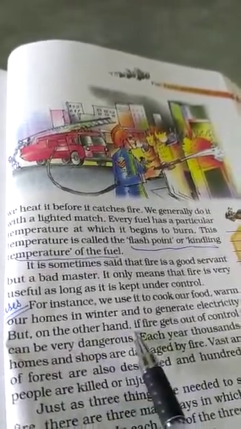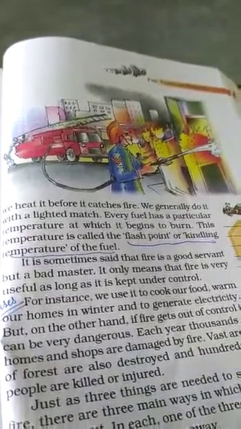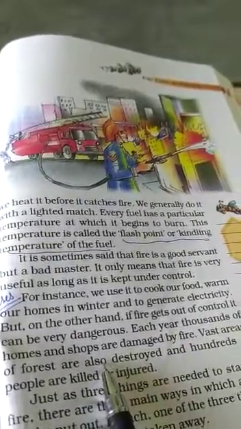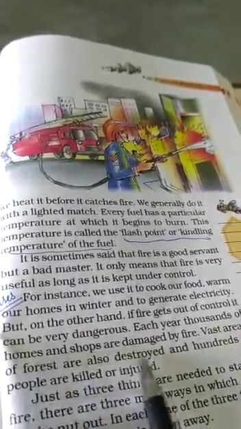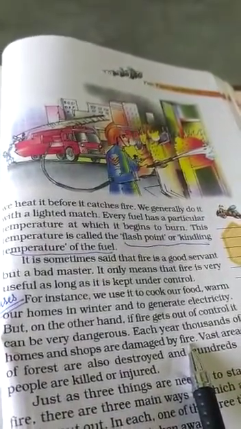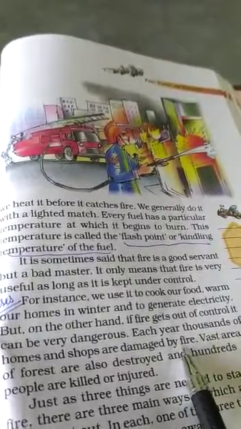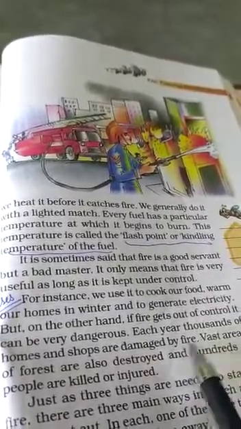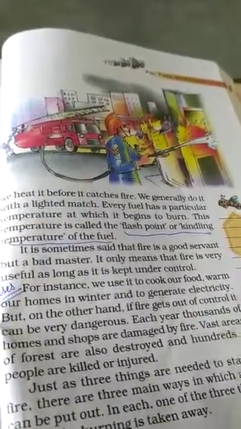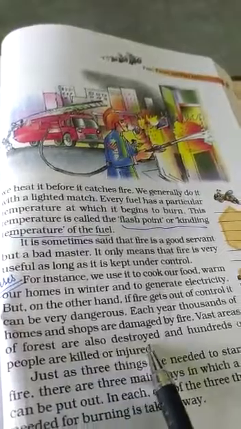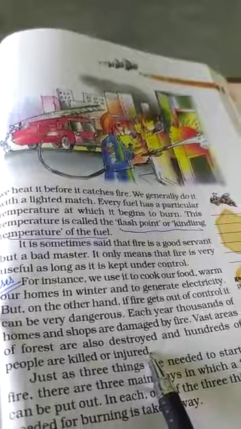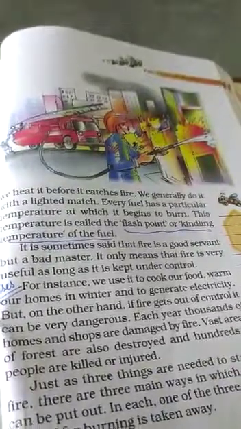But on the other hand, if fire gets out of control, it can be dangerous. Every year, thousands of homes and shops are damaged by fire. Maybe natural fire, maybe due to short circuit. And these types of incidents normally happen during the days of Diwali. Vast areas of forest are destroyed and hundreds of people are killed or injured in the fire.